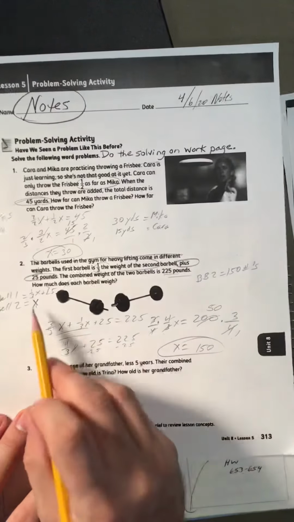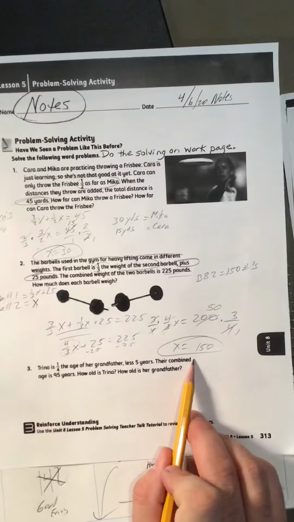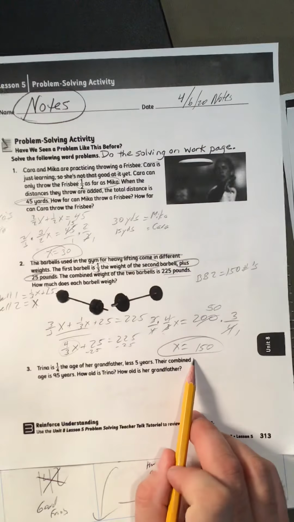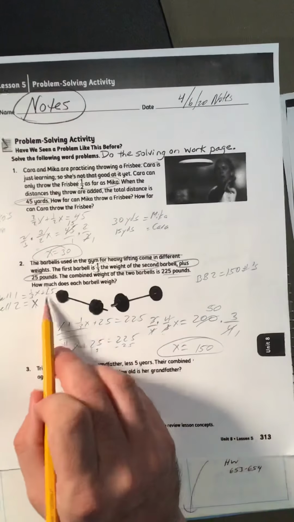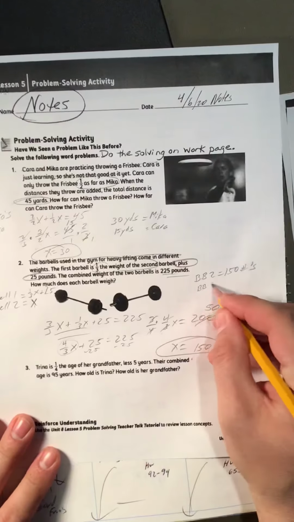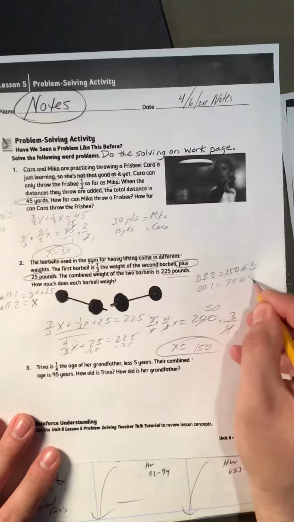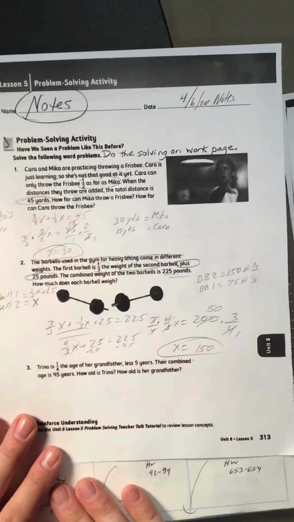Okay, barbell 1 is a third of 150. So what's 150 divided by 3? It's 50 plus 25. 50 plus 25 is 75 pounds. Notice they add up to 225.